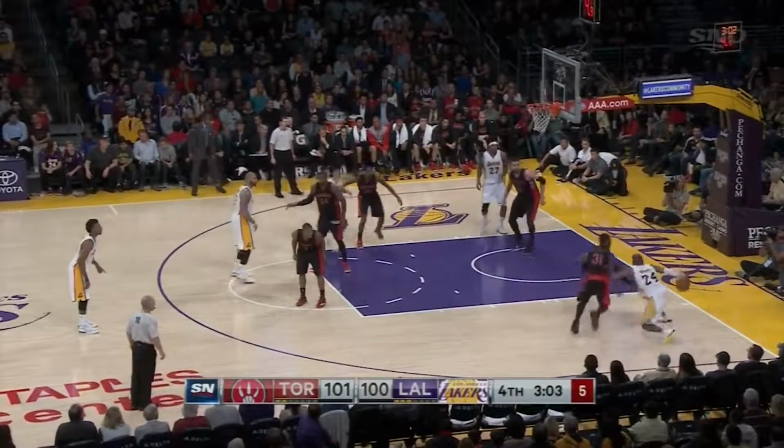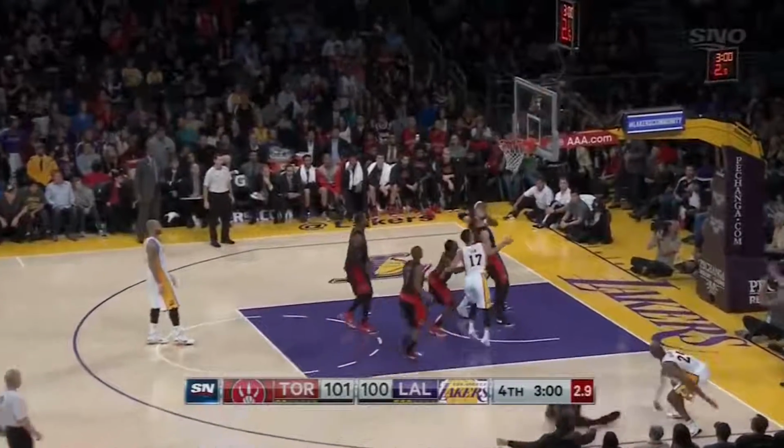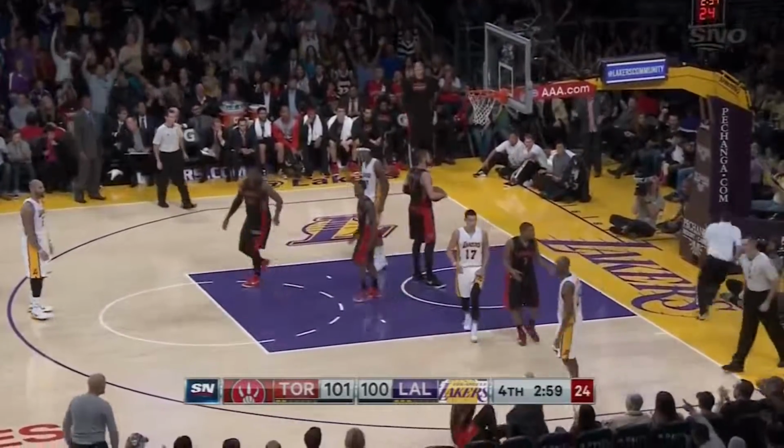Kobe Bryant makes a baseline move, crossover, step back, good, and a foul.